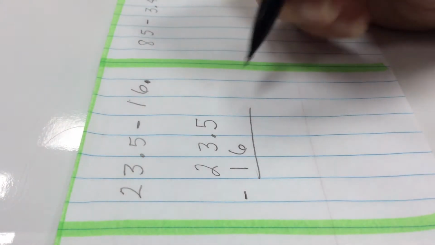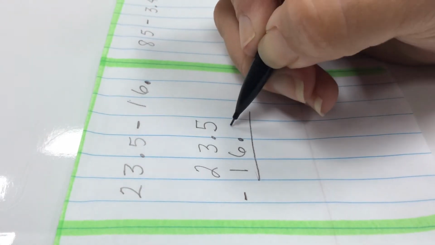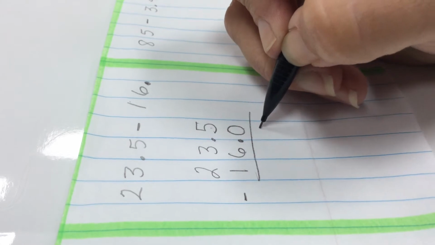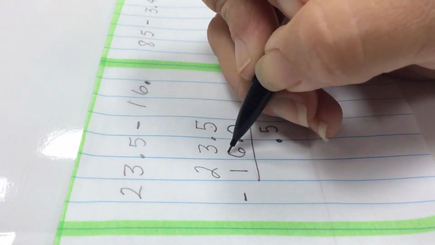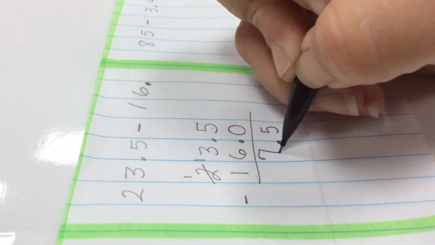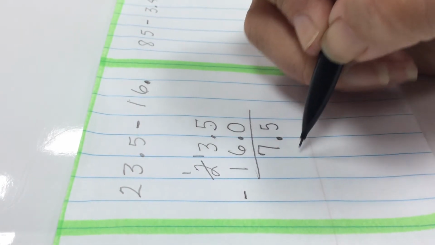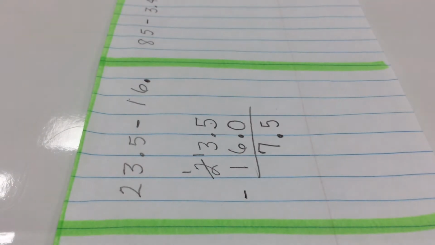So now I have 23 and 5/10, take away 16. That decimal's here. I can insert a 0. 5 take away 0 is 5. Bring down my decimal. Can't take away 6 from 3, so I'm going to borrow. 13 take away 6 is 7. 1 take away 1 is 0. So my answer, or the difference, is 7 and 5/10.